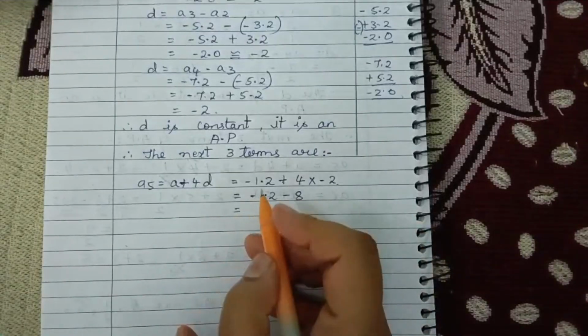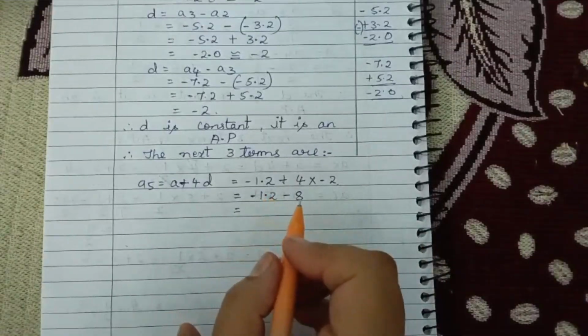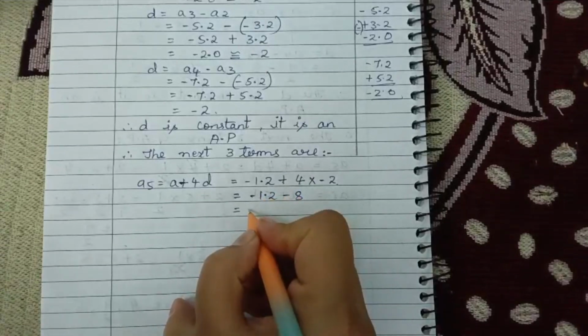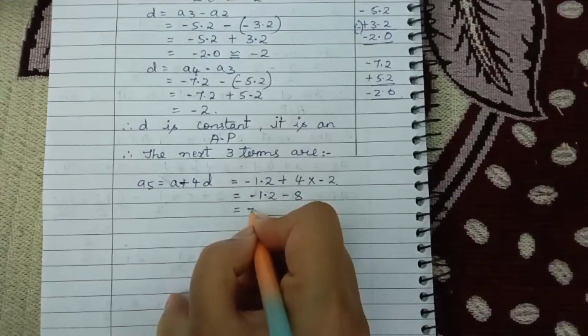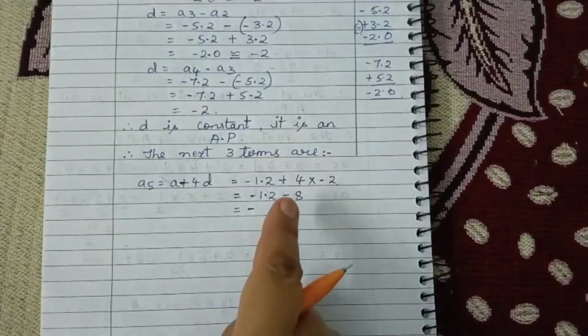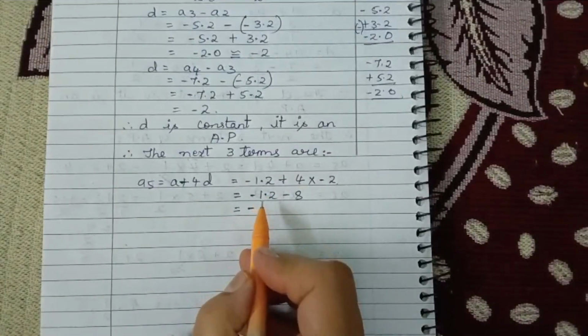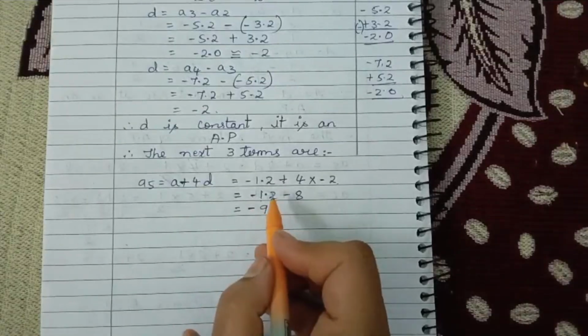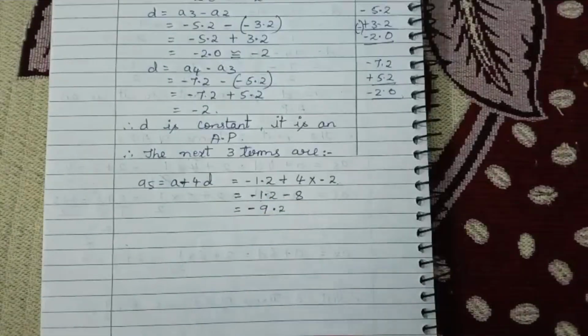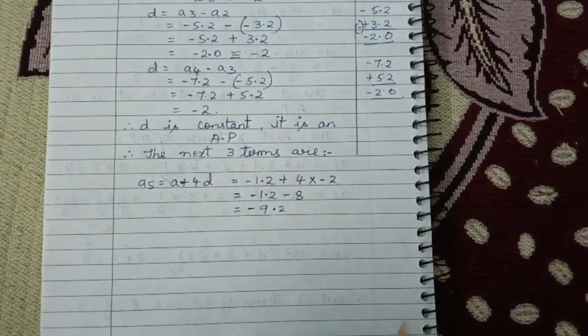Minus into minus is plus, but here 8 is the greater digit, so it has minus sign, so I'll write minus. 8 plus 1 is 9. This 0.2 I will write over here. Okay, directly also you can calculate it. This is just an example for you of how to do the decimal calculation.